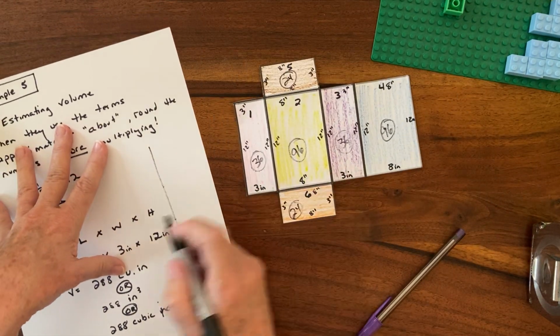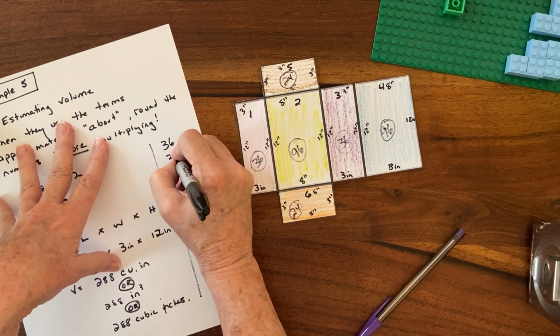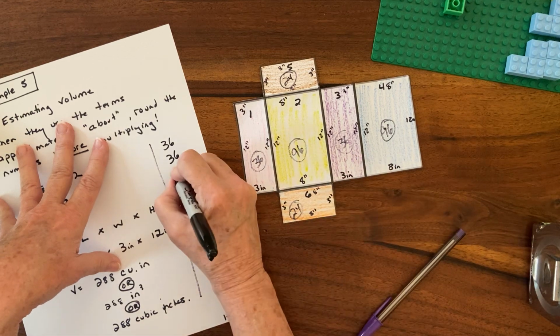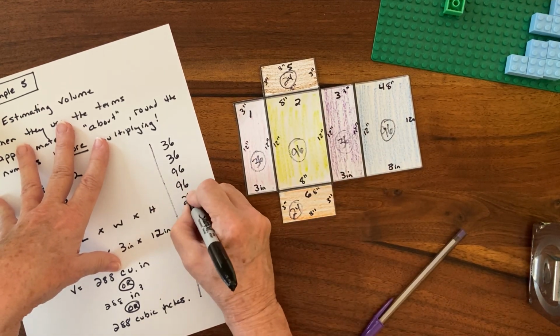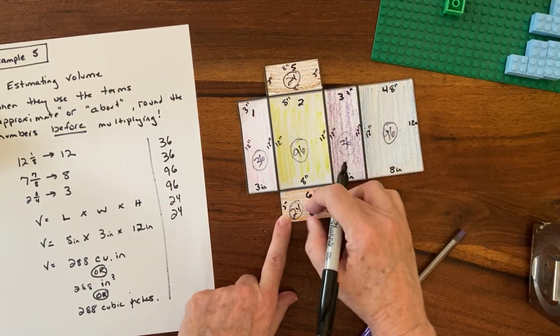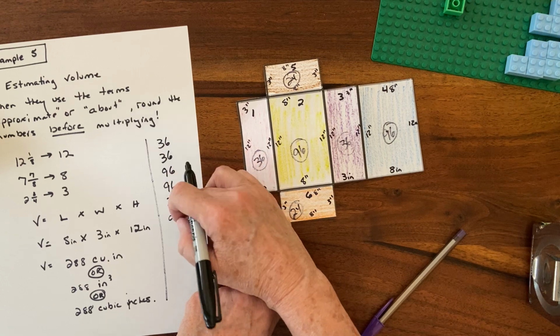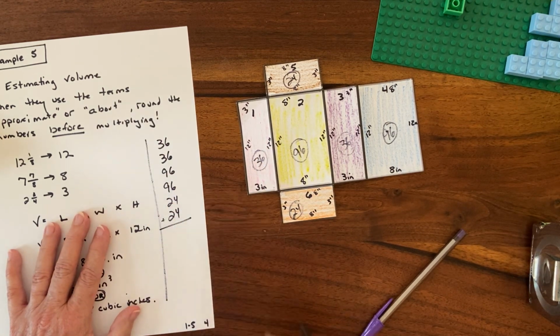Okay. So now I have my areas for all of my faces. So I can say 36, 36, 96 and 96, and 24 and 24. Did I get all of them? 1, 2, 3, 4, 5, 6. 1, 2, 3, 4, 5, 6. Yes, indeed I did. Okay, so I could just add all those up.